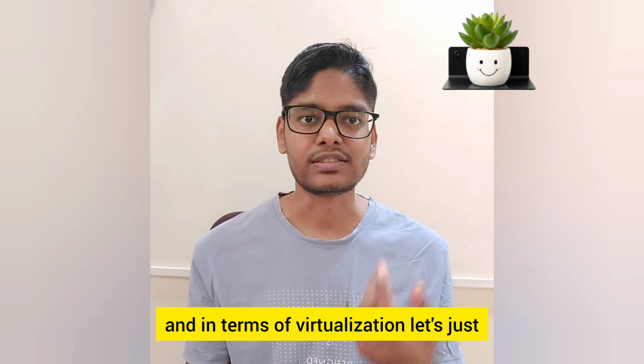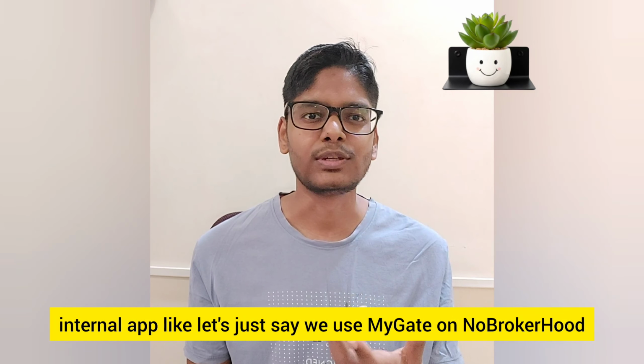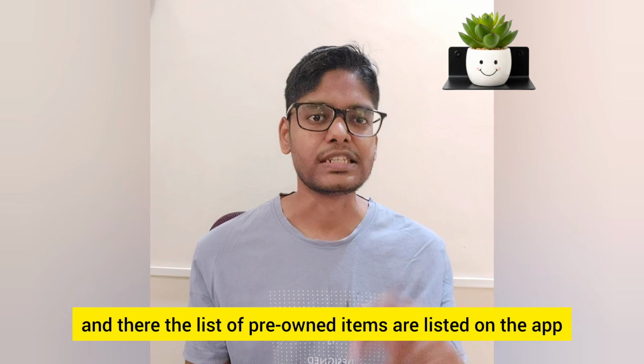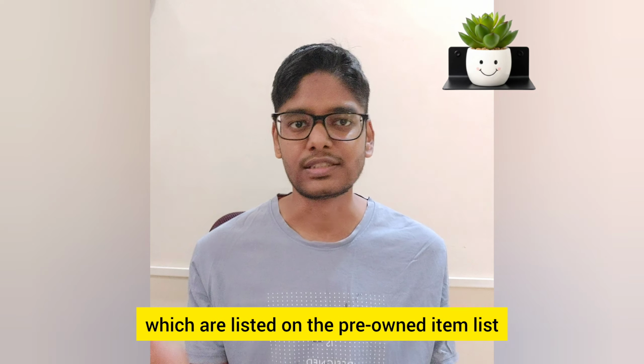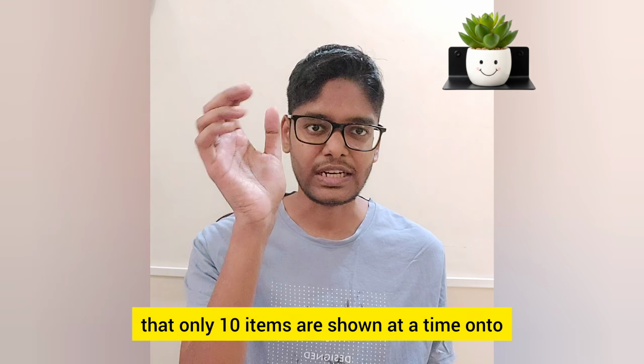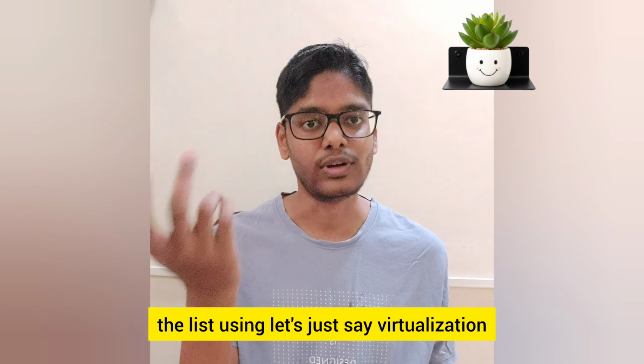And in terms of virtualization, let's say in the same housing society there's an internal app, like MyGate or NoBroker, where a list of pre-owned items is listed. Let's say almost 1000 items are listed on the pre-owned item list. How can we optimize the performance so that only 10 items are shown at a time, using virtualization or the windowing technique?